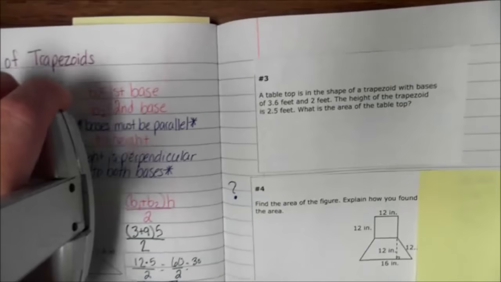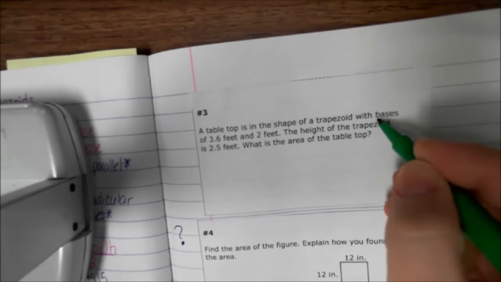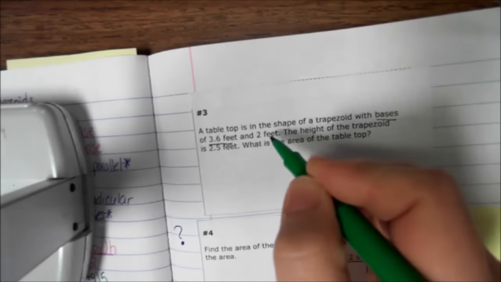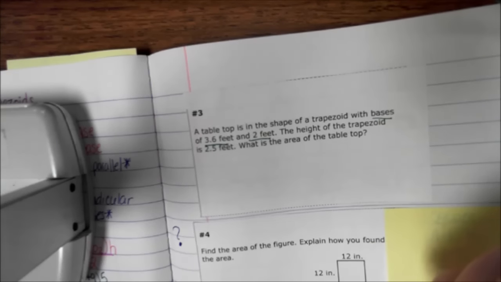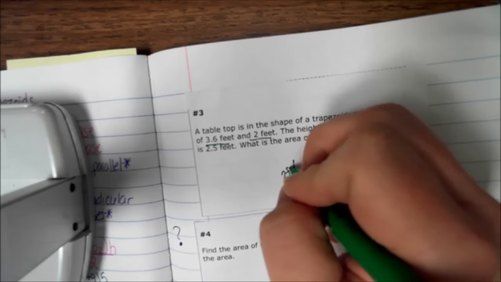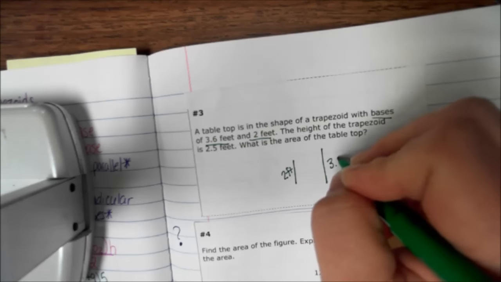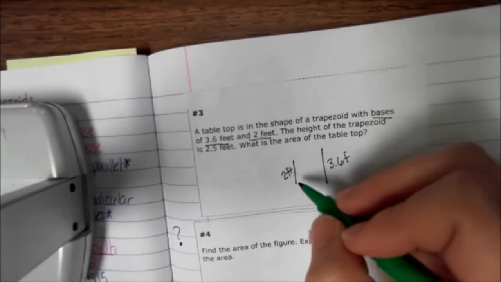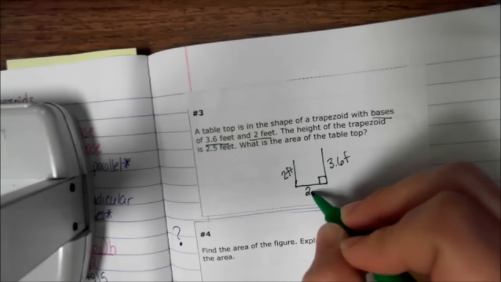All right, so let's move on over here to example 3. We're going to do this one together. So I don't see a figure in this one, Mrs. Markham. Well, let's see. I'm told that the bases are 3.6 feet and 2 feet. So I'm going to draw one. And I'm actually going to draw this one sideways just so that we can see what one might look like sideways. And we do want you to draw this also. So I've got 2 feet, and parallel to that, I have 3.6 feet. And then it has a height of 2.5 feet.